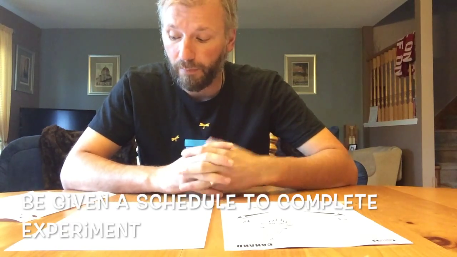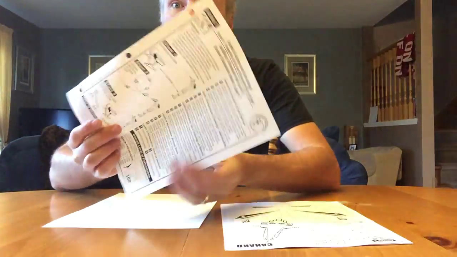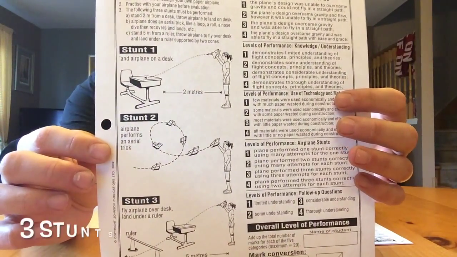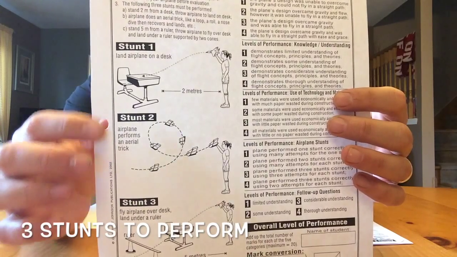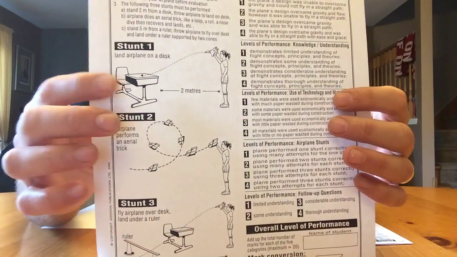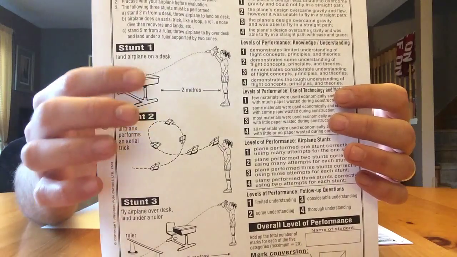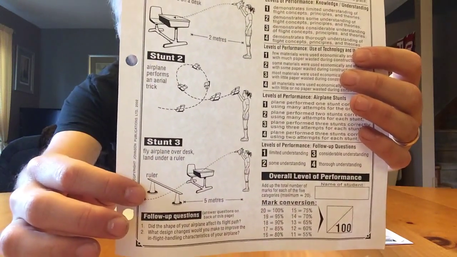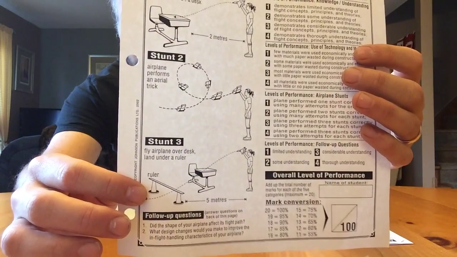And I'll be setting up a schedule where you'll have a block of time to perform the different experiments and then, of course, report back on them. So these diagrams are the type of experiments you're going to have to perform in Miss Nazzaconi's class. So you'll find in Miss Nazzaconi's class Station 1, which will be a desk and a certain distance. You'll have to have a plane land on it. You have to have a plane do a loop-to-loop, and then a little bit of a plane underneath a given height. Okay? So those are the three stunts you'll perform.